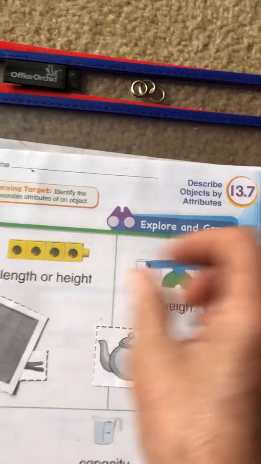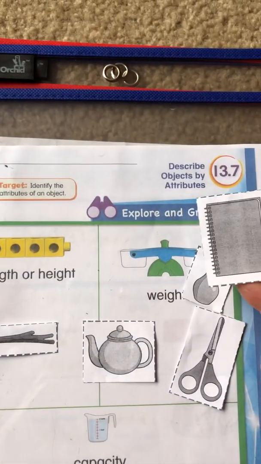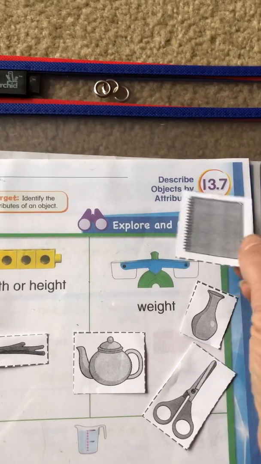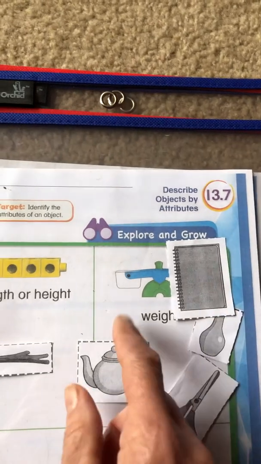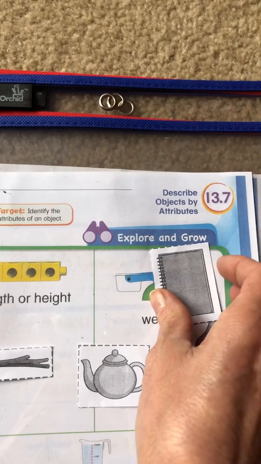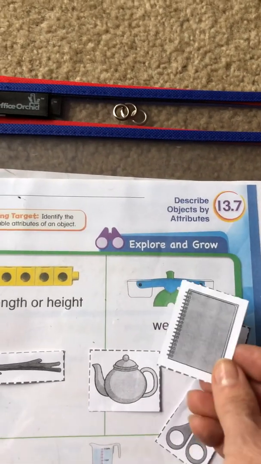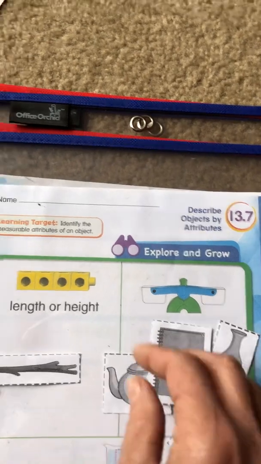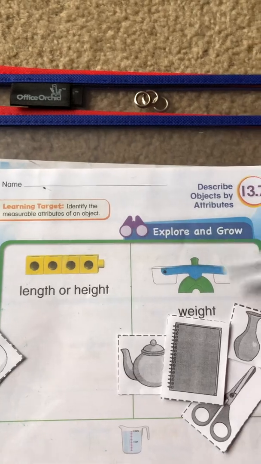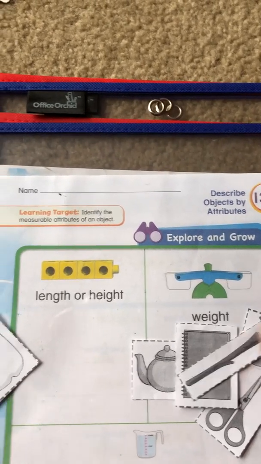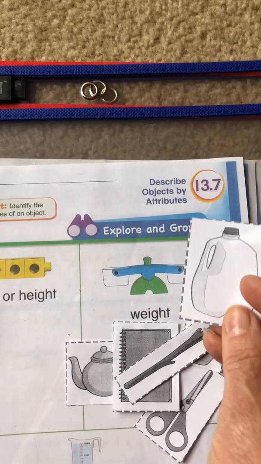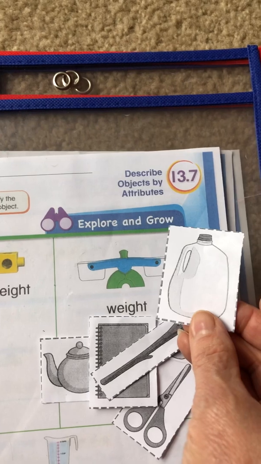How about the vase? Can it be measured by its weight? Yes. Okay. How about a notebook? Yes, we could put that in a balance. We could probably balance it up on top, and we could put some cubes or another object over here and see which one might be heavier and which one might be lighter. So yes, a notebook can be measured by weight. How about a stick? Yes, you could put that in the balance too. And how about a milk jug?